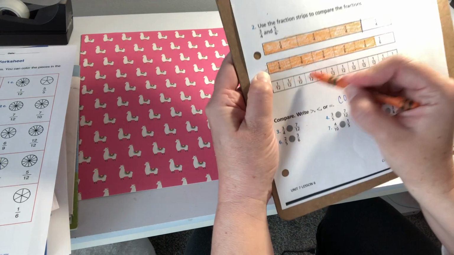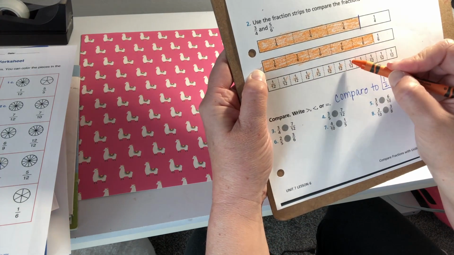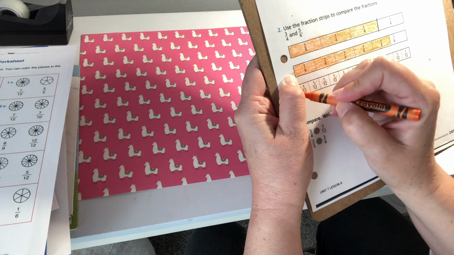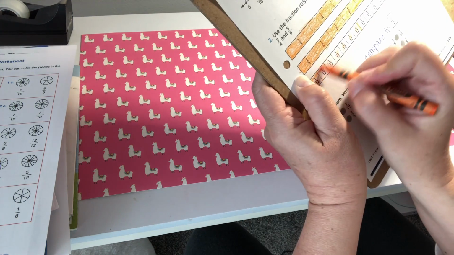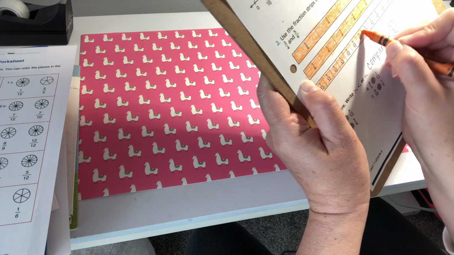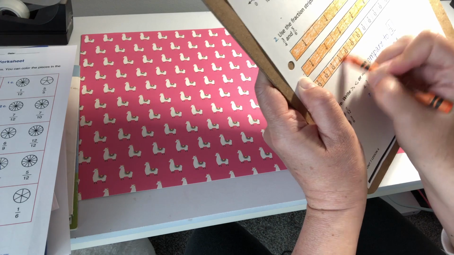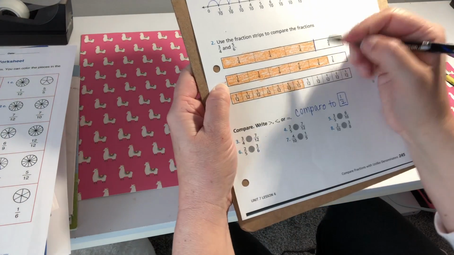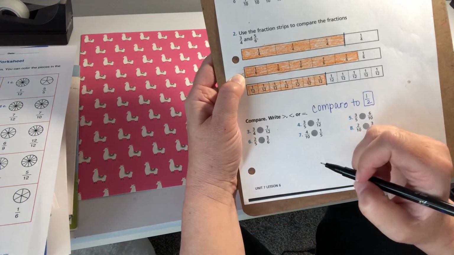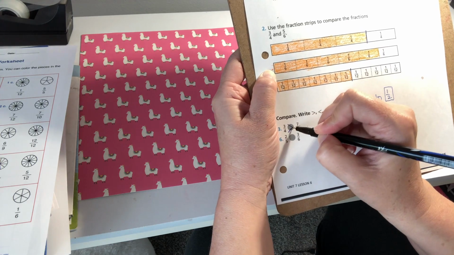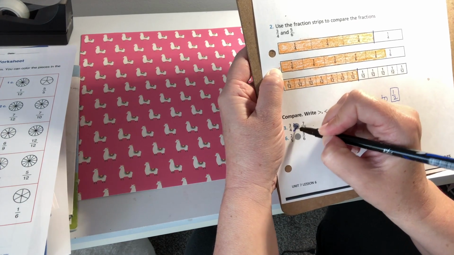So 1, 2, 3, 4, 5, 6, 7 twelfths. 7/12 is past the halfway point, but just barely, because 6/12 would be half. So here is where 7/12 ends up to be, and 3/4 is definitely greater. The mouth wants to gobble up the larger amount.